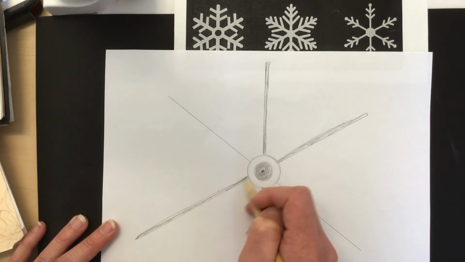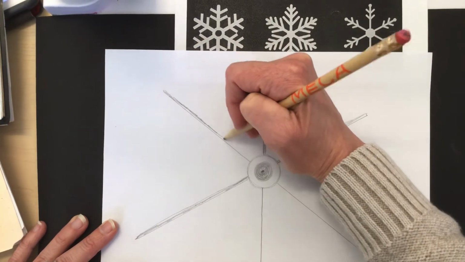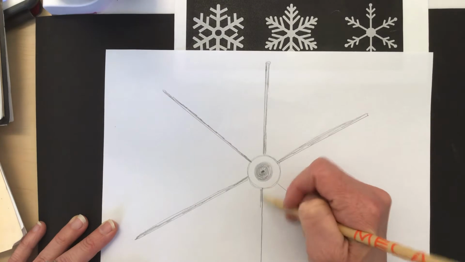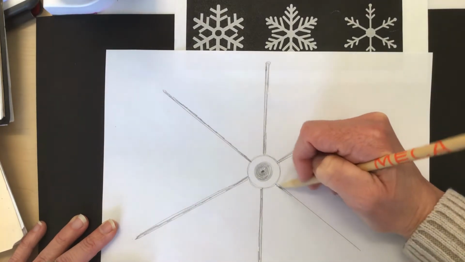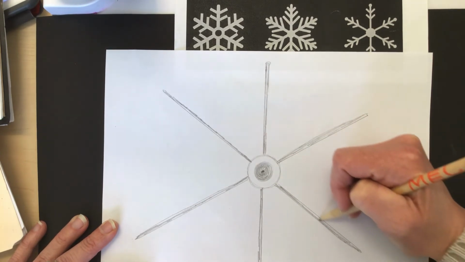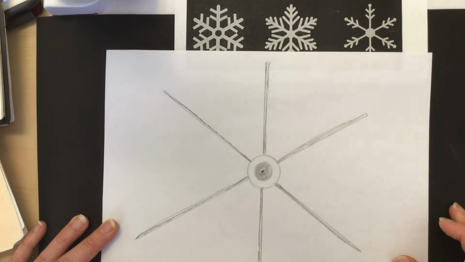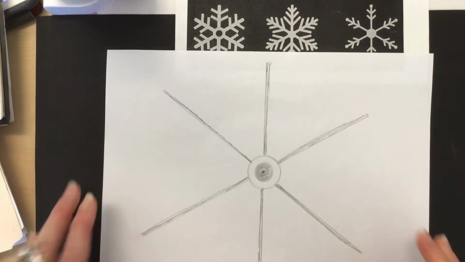So I'm just kind of thickening it up, going from arm to arm here. Okay, now my arms are looking a little bit wider. Fantastic. This one still looks a bit long. All right, that looks better.